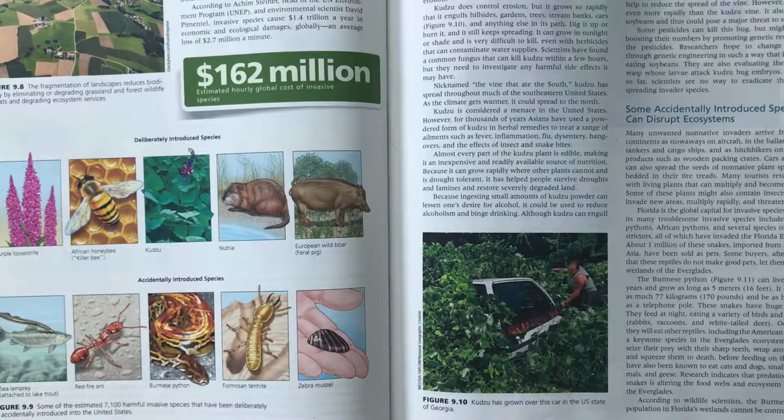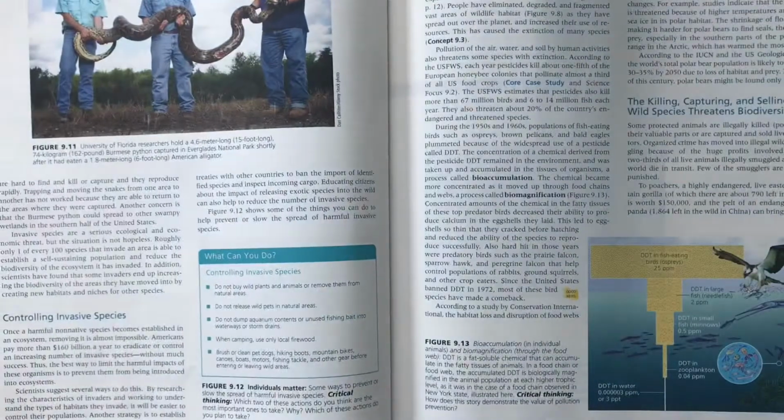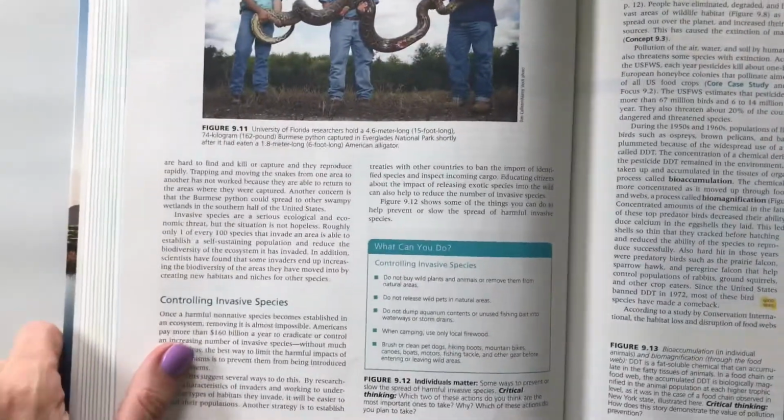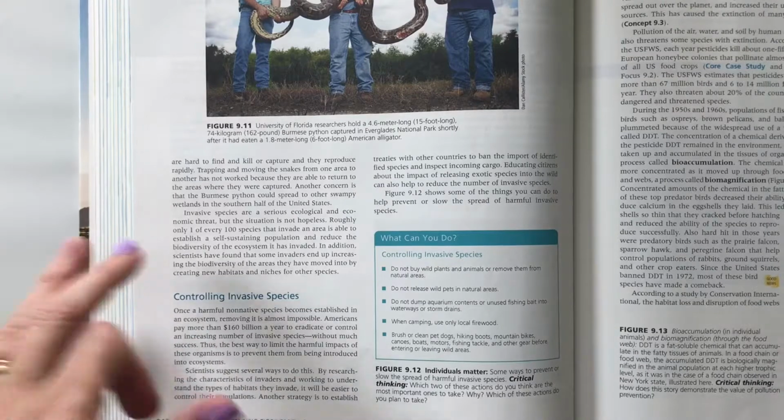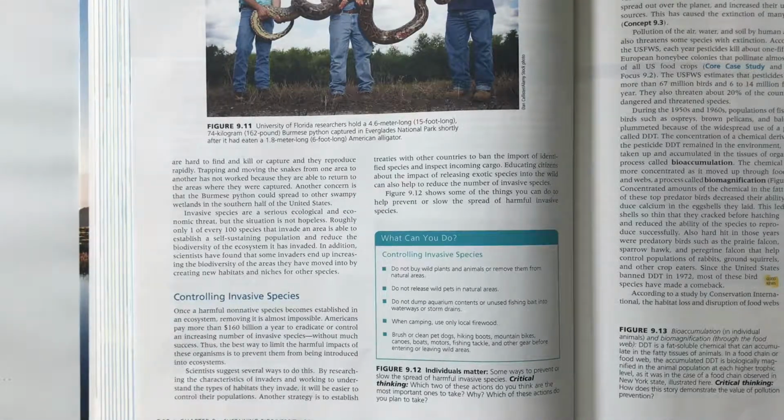Let's see, what makes the python resilient in its efforts to control it? Your book talks about how, and again, they have huge appetites. At this point, we're not going to get rid of them. We just have to figure out a way to control them. They're hard to find, they're hard to capture, and they reproduce rapidly.